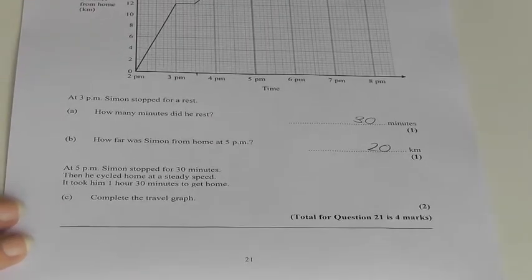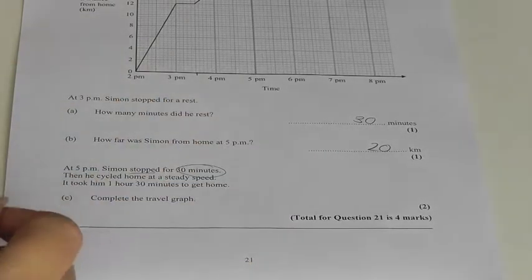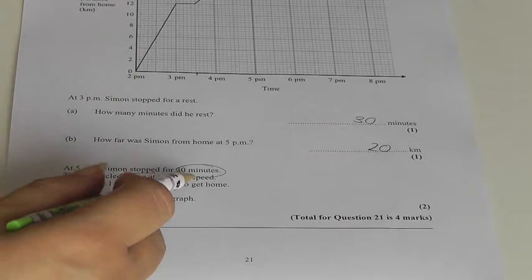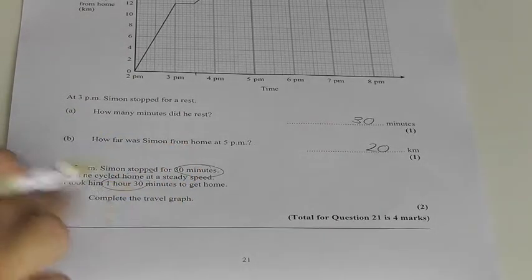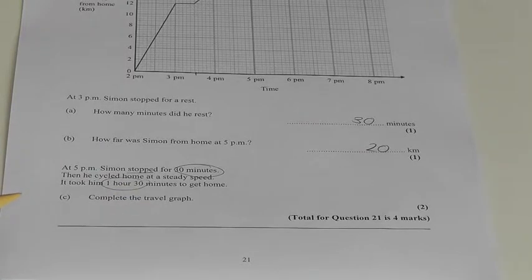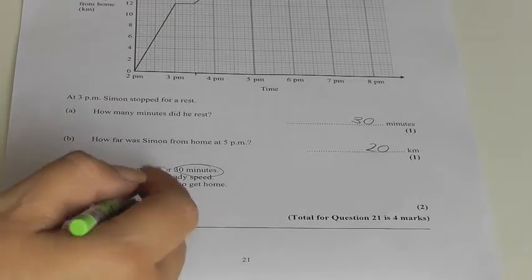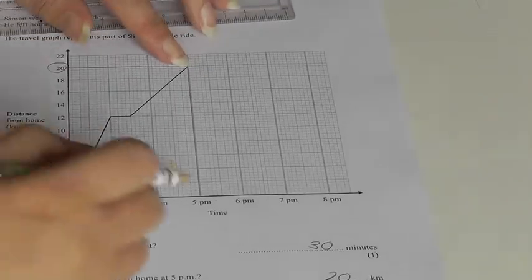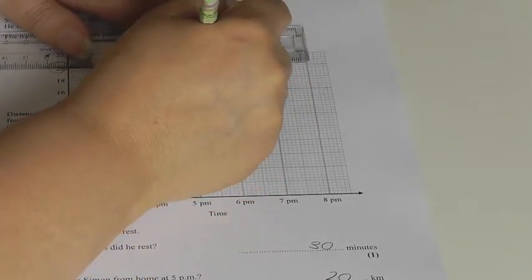The final part of this question tells you that at 5 Simon stops for 30 minutes. He then cycles home at a steady speed, and it takes him 1 hour and 30 minutes, and you're asked to complete the travel graph. The first part of the graph is going to be a 30-minute stop. A stop is horizontal and will go from 5 o'clock until 5:30. So here is my horizontal line.